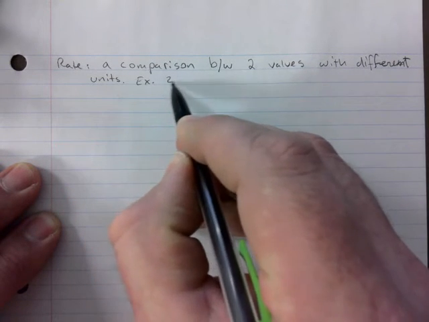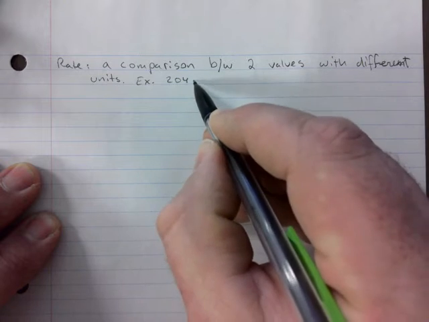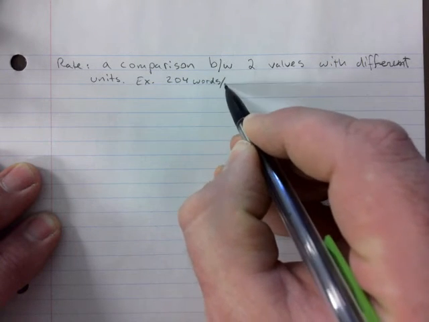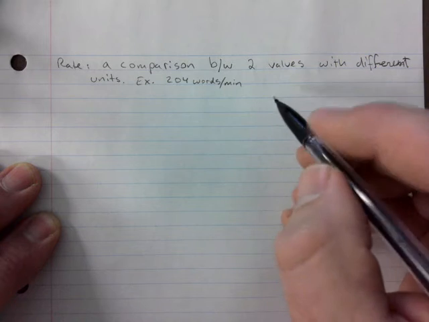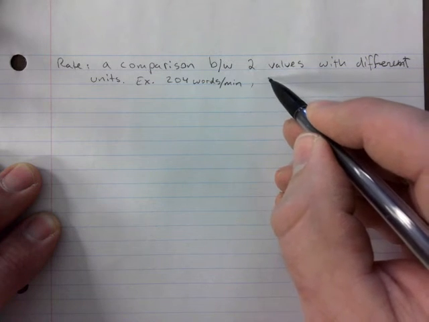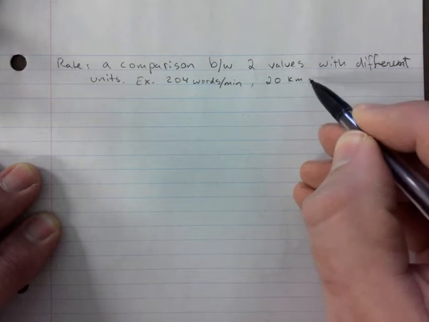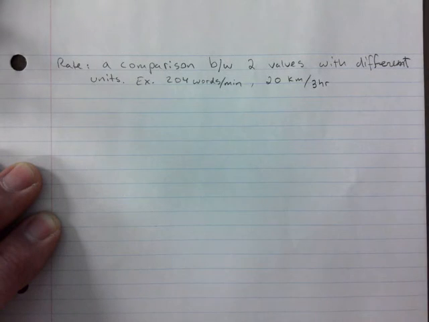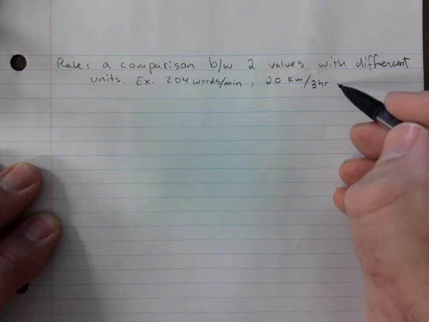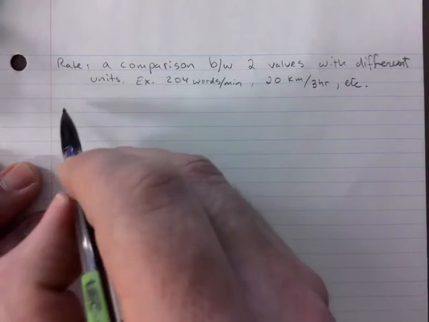As an example, 204 words per minute or 20 kilometers in 3 hours, and the list goes on and on. So that's a rate.